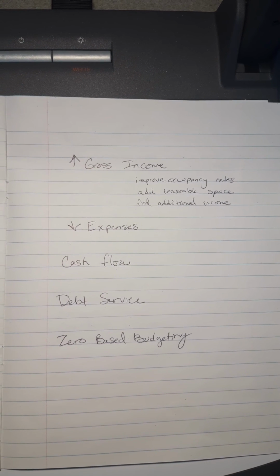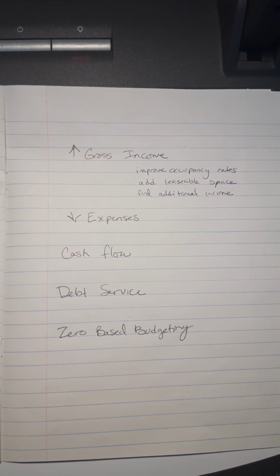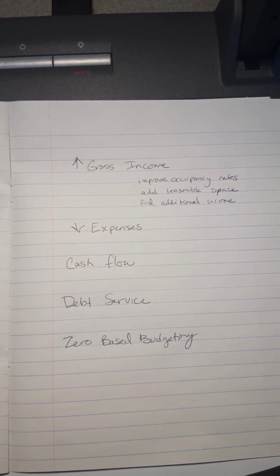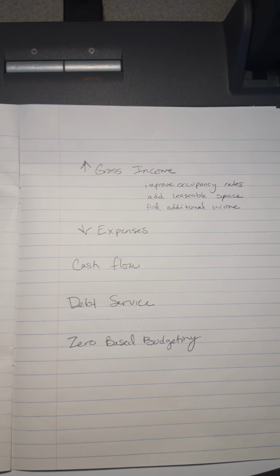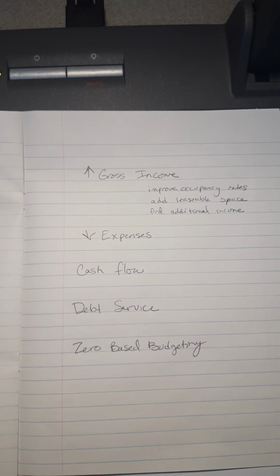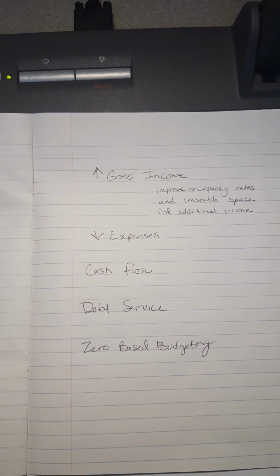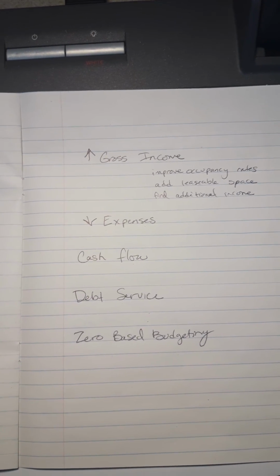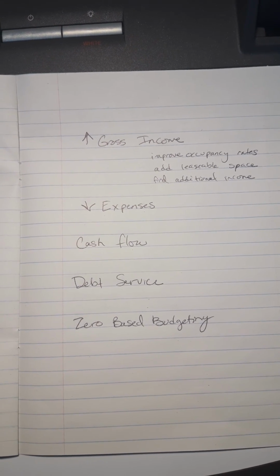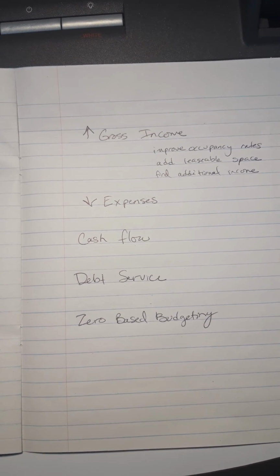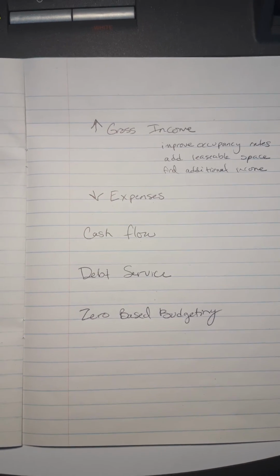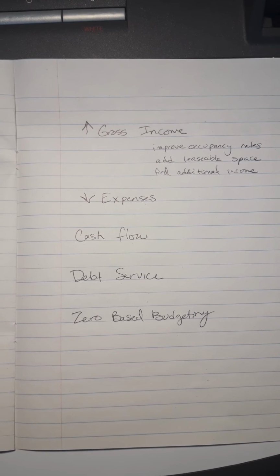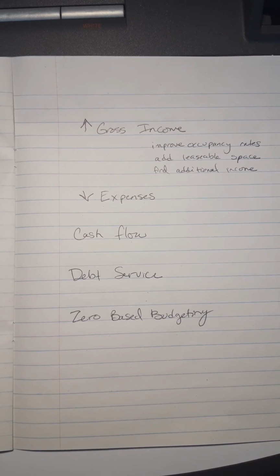And that's difficult. It depends on each particular property. Increasing gross income usually can be accomplished by increasing rent, improving occupancy rates, increasing collection rates, adding additional leasable space, or increasing miscellaneous fees. A lot of property managers have used that now as a miscellaneous fee on some leases that they charge to their tenants. So that's how most property managers increase their gross income.